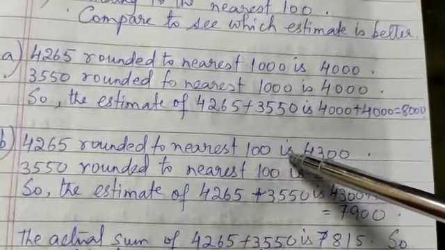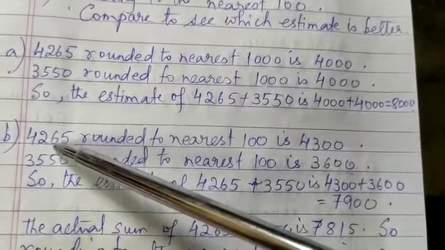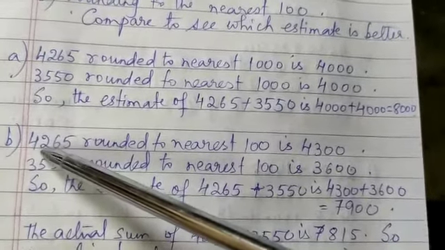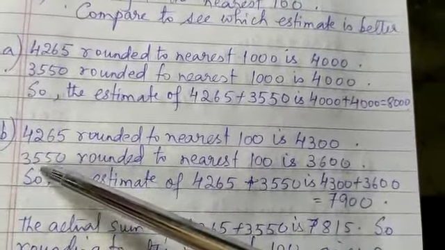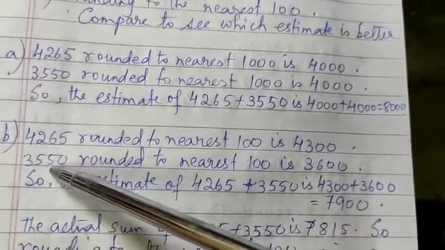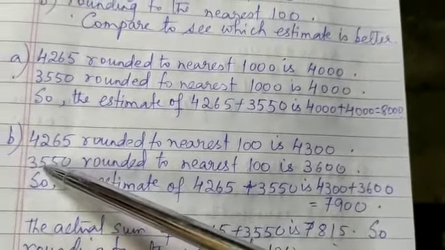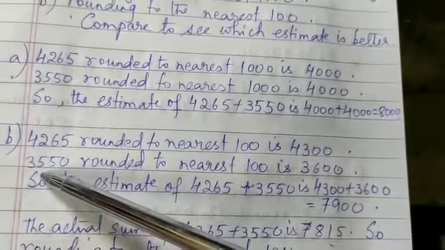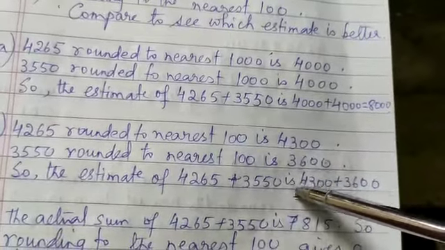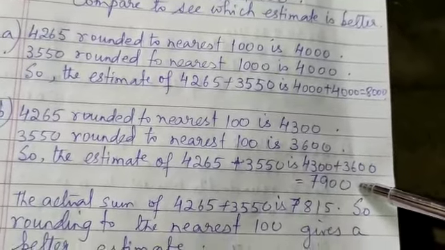Now we will estimate it to the nearest 100. 4265 rounded to the nearest 100 is 4300, because in the tens place we have 6, more than 5. So the hundreds place becomes the next higher number. It will be 4300. 3550 rounded to the nearest 100: in the tens place 5 is there, so it will be 0 over here, and 5 will be increased by 1, that is 3600. So the estimate of 4265 plus 3550 is 4300 plus 3600, that is 7900.